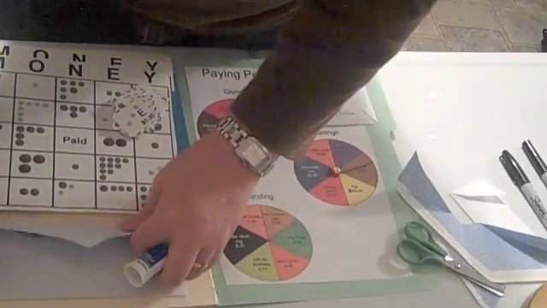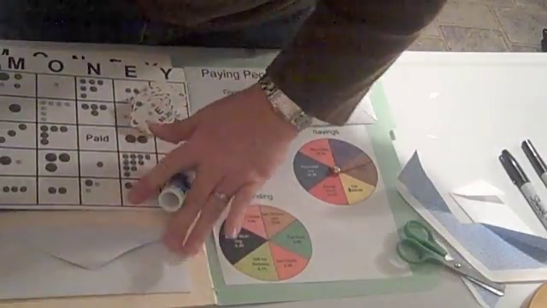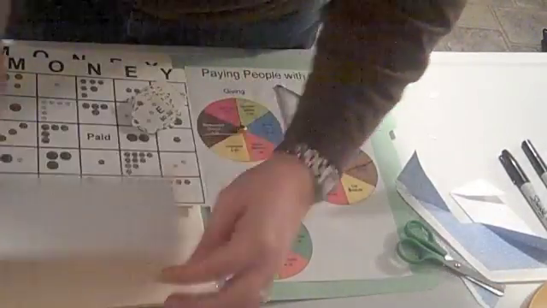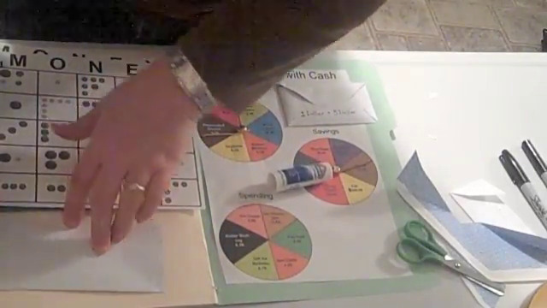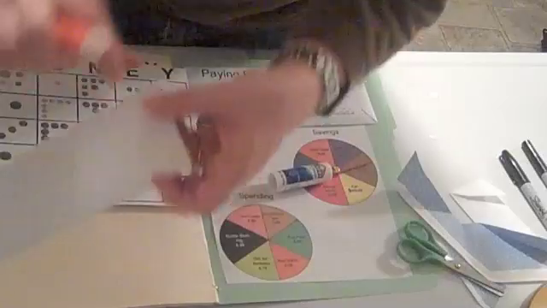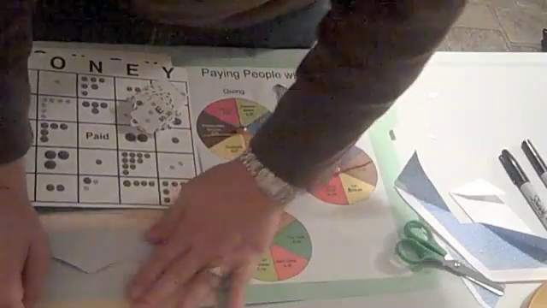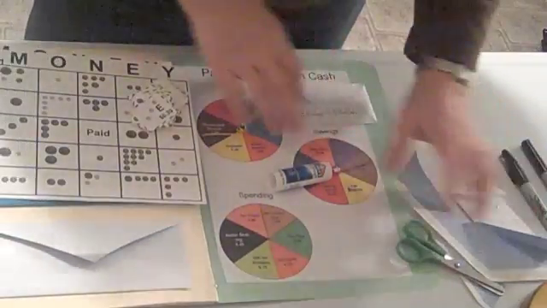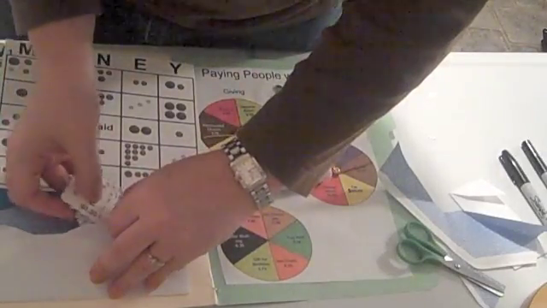And this is what it's going to look like then. There. And then we're going to glue it on the back. That's an easy way to make an envelope. There we go. And we can put our bingo cards, our bingo pieces inside here.